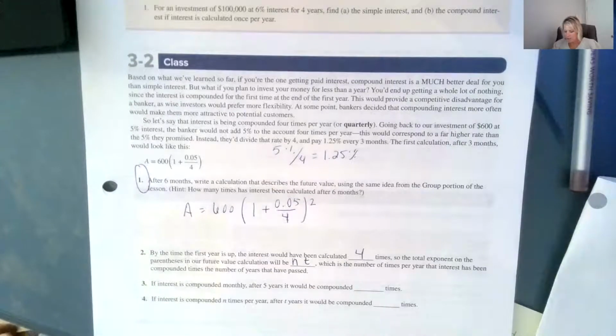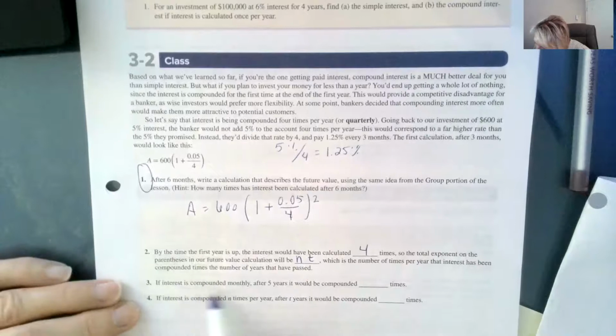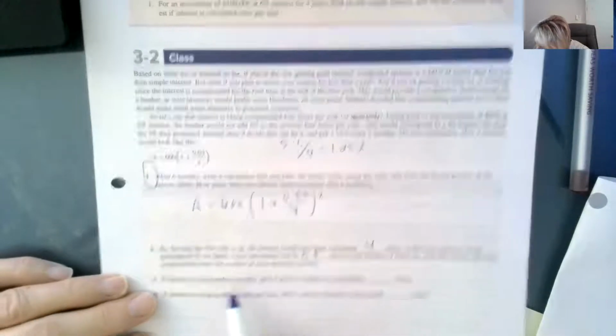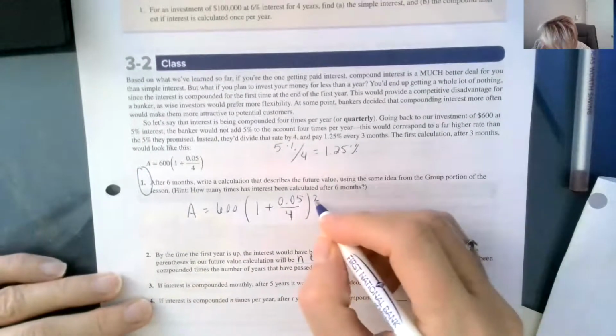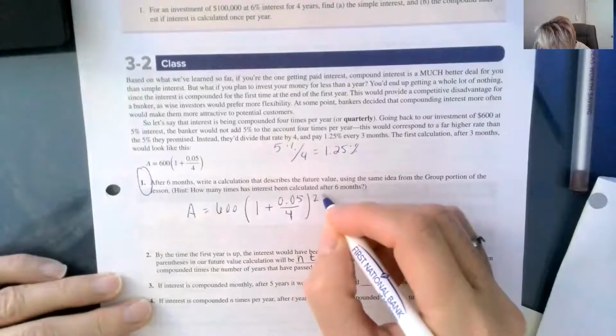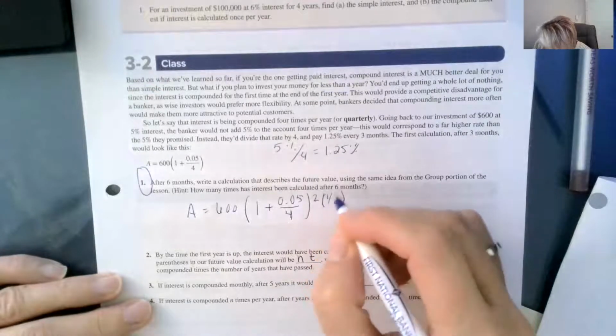So it's been compounded. If interest is compounded monthly after 5 years, it would be compounded... And this was after 6 months. So it was compounded twice after 6 months, but it was only for half of a year.